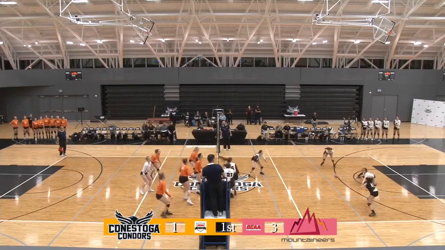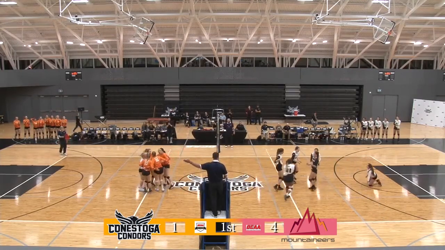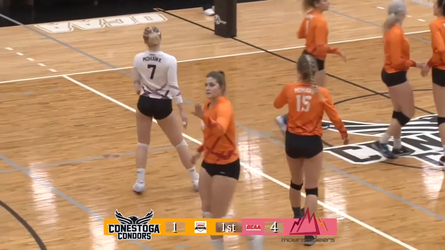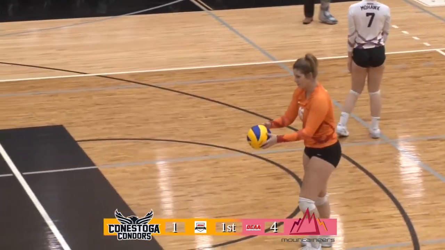Mohawk has been returning all of Conestoga's hits here very well with another nice spike there. So Mohawk's looking really strong off the bat here, up 4-1.